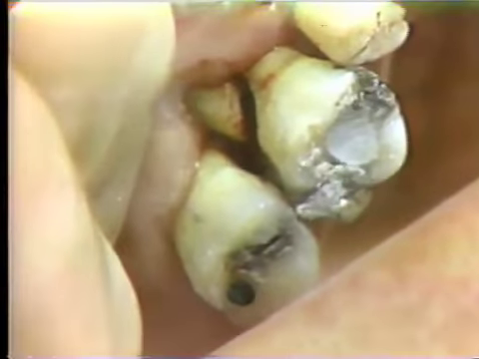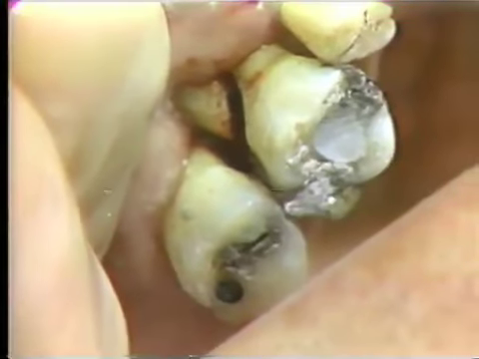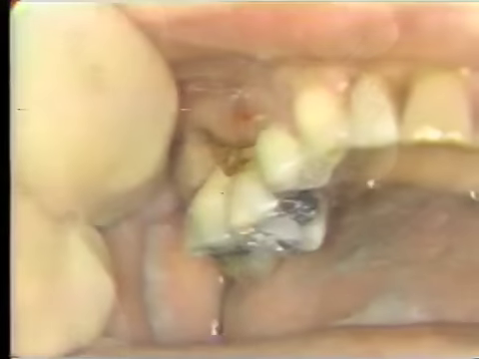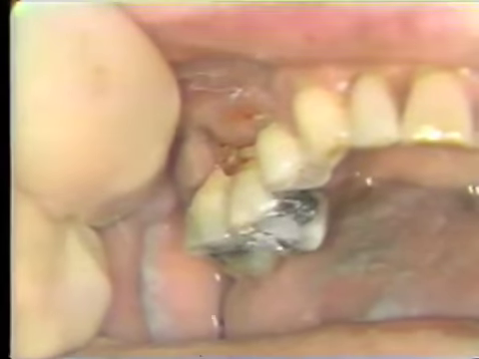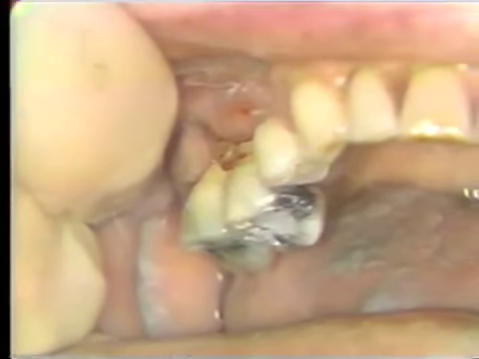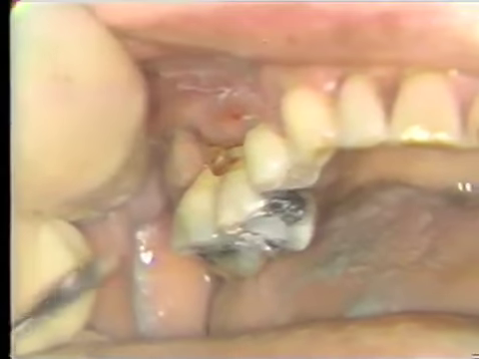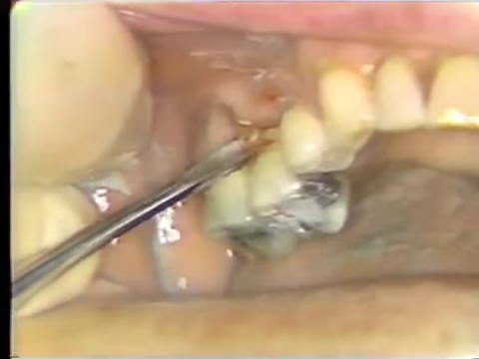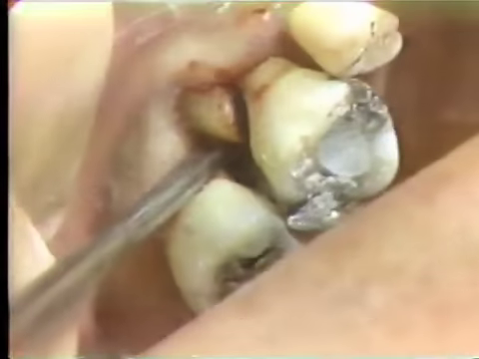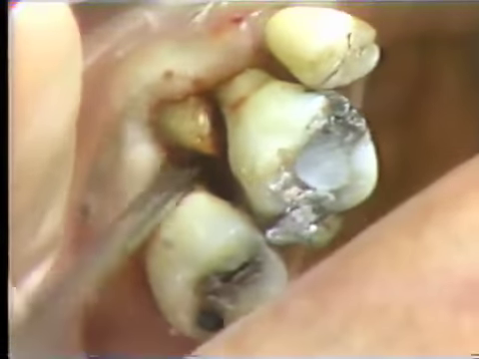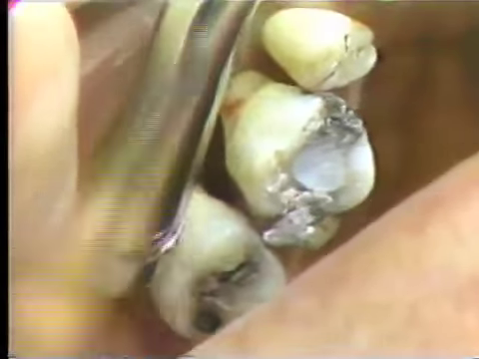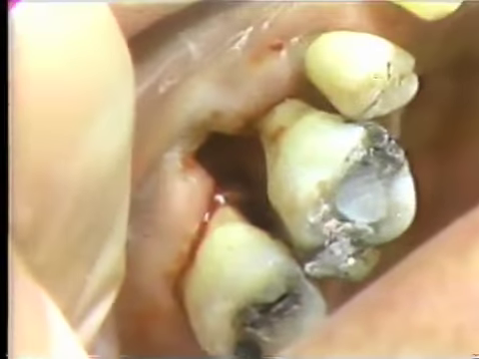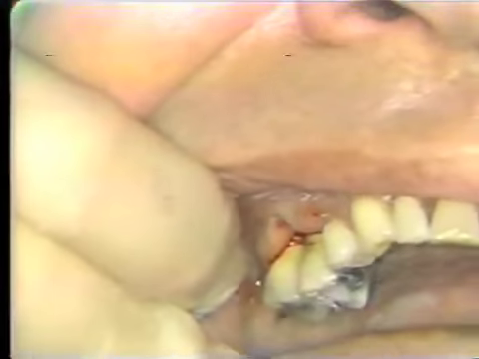Once we are certain that we have cut entirely through the tooth, we will then attempt to deliver the root tip. An elevator was used in this particular case. Pause, please.